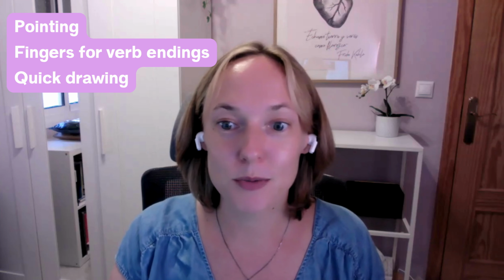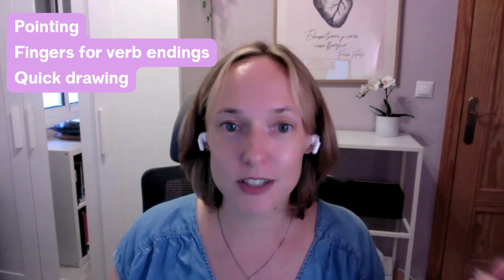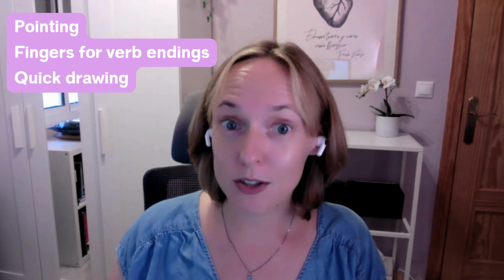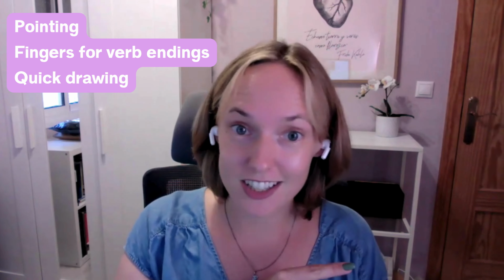Something else we can do is we can point, we can use fingers for verb endings. I've never done this, but I know teachers who do. You could do a quick drawing. I was just teaching a class right now, and this is a little different, but I was using me gusta, te gusta, and I was saying me gusta, te gusta to get that emphasis across. So we could say hablo, habla, and we could get that emphasis across. But it can be quick, it can be easy.